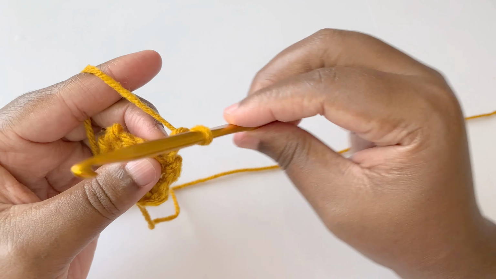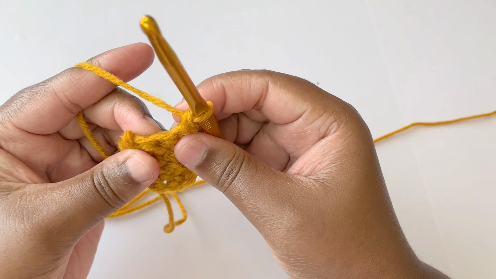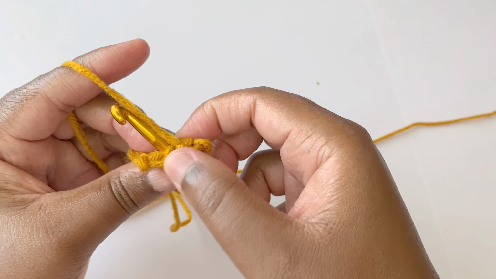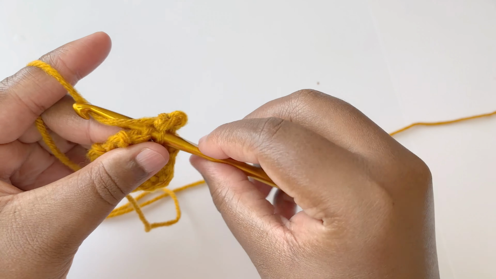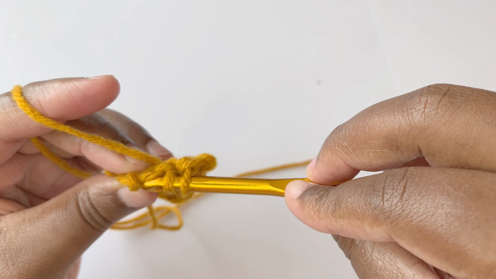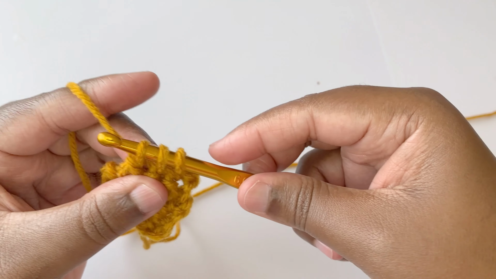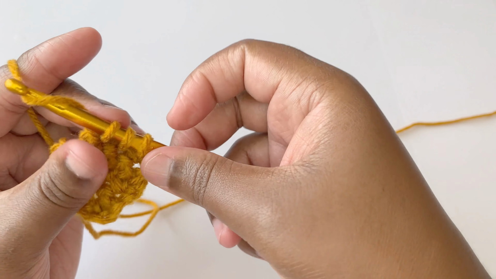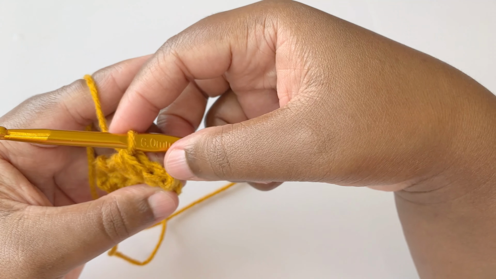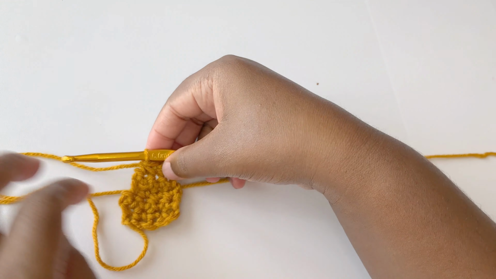I'm going to do the first stitch, then insert my hook to this stitch, the second one, pull through the stitch, then insert my hook again on the next stitch, pull through the stitch, and then yarn over and then pull through the 3 stitches, and then you can see we have 2 stitches. So this is how you do your decrease.